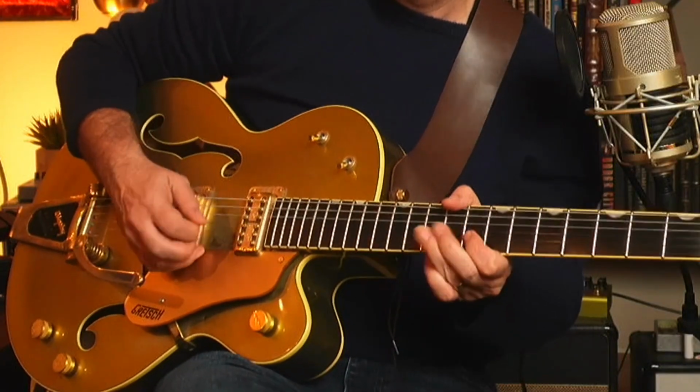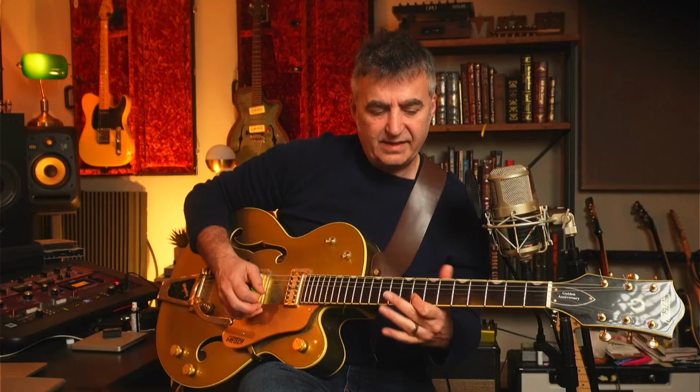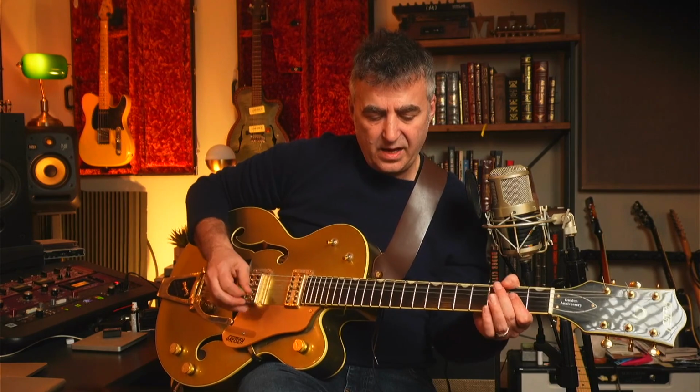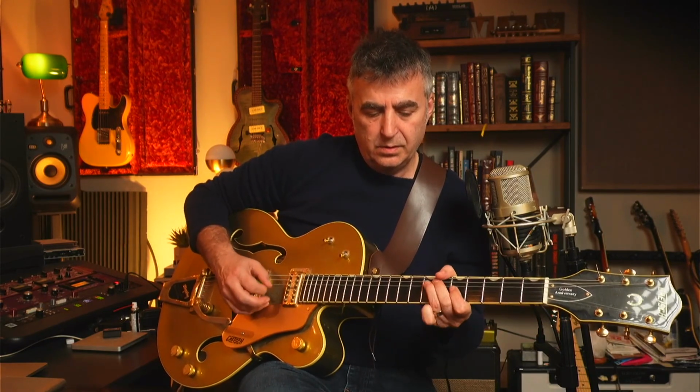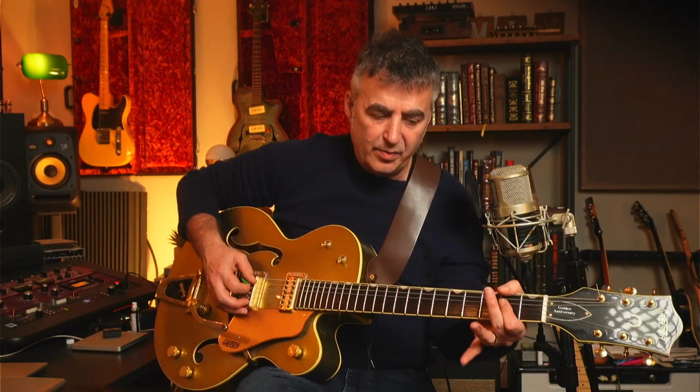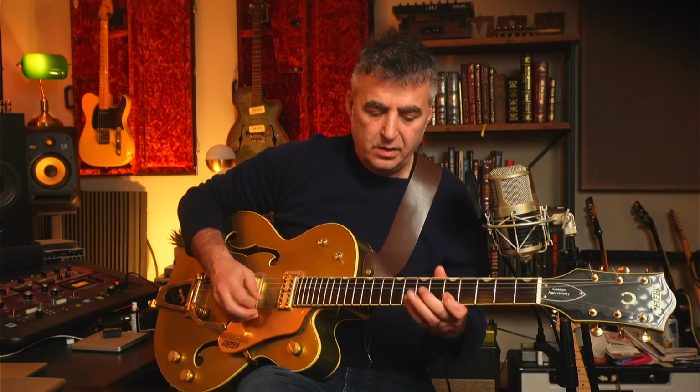There's the octave. Flat 7. So that would be in the key of A. That's a G note. See, when you know the notes, it gives you a different perspective on it. You know you're playing an A chord, and your flat 7 is a G. There it is again.